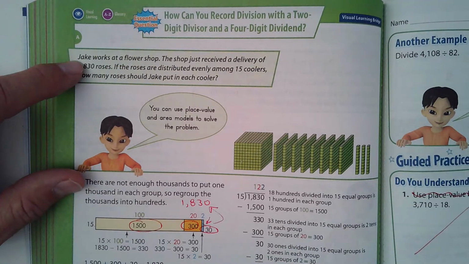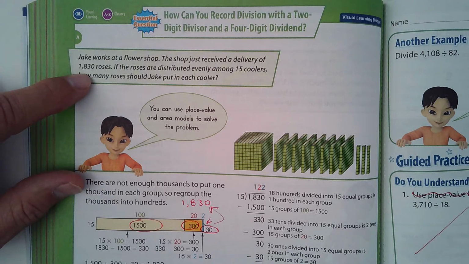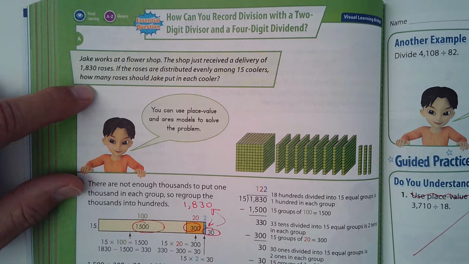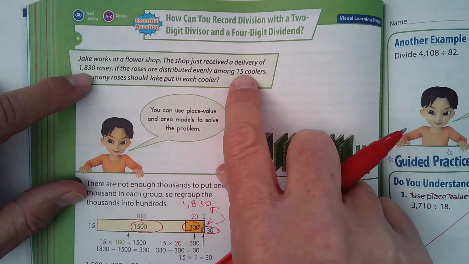Jake works at a flower shop. The shop received a delivery of 1,830 roses. If the roses are distributed evenly among 15 coolers, how many roses should Jake put in each cooler? Well, I think you guys know what to do here. It would be simply 1,830 divided by 15.